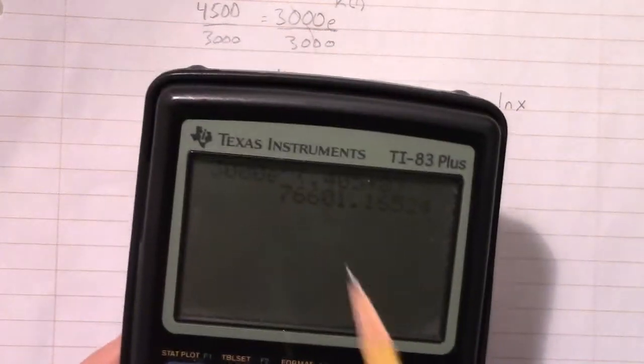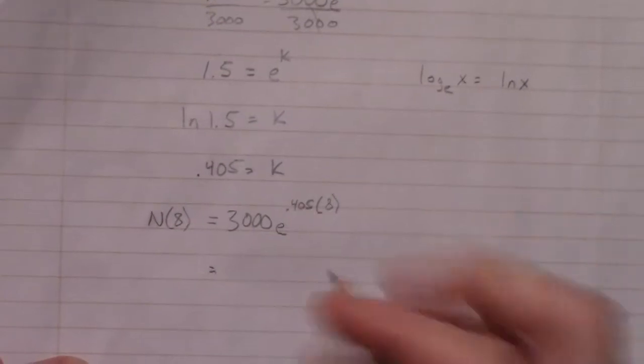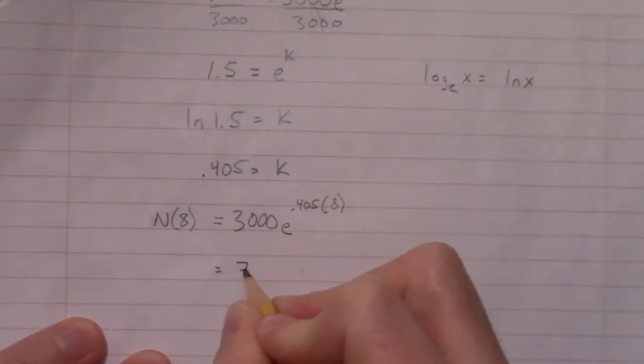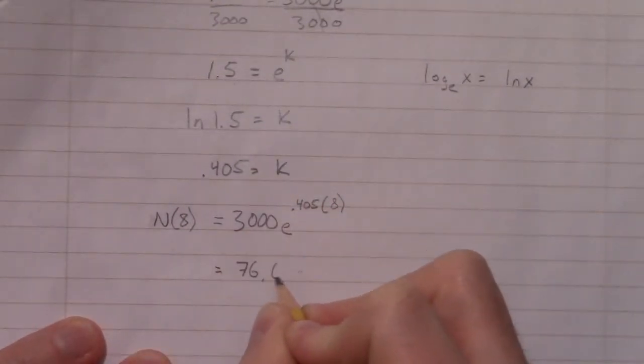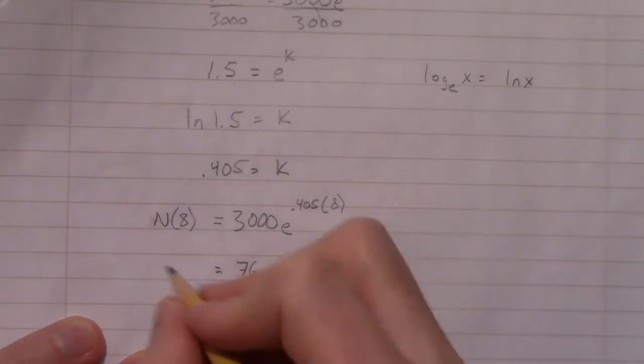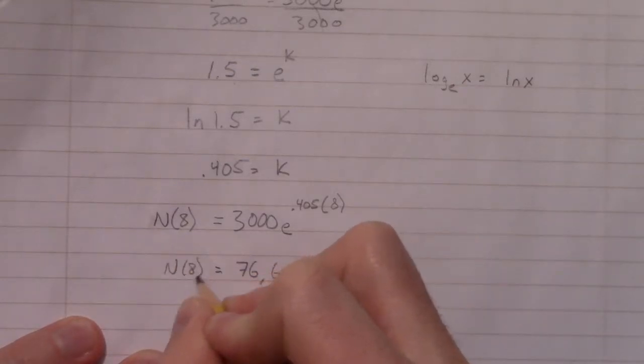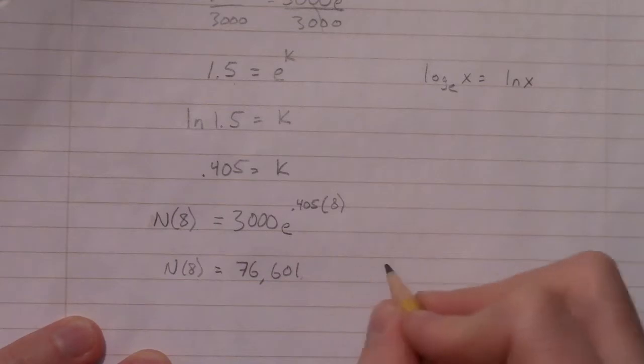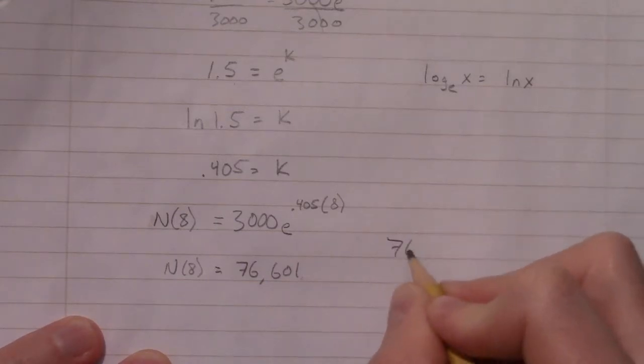So I'm just going to keep that as 76,601 since we're talking about entire squirrels. So that equals 76,601. All right. So N of 8 is that. That's how many squirrels you'll have in 8 months.